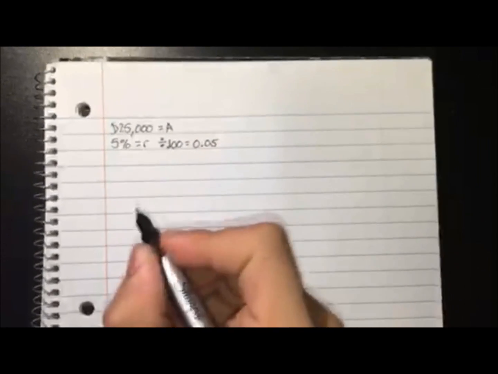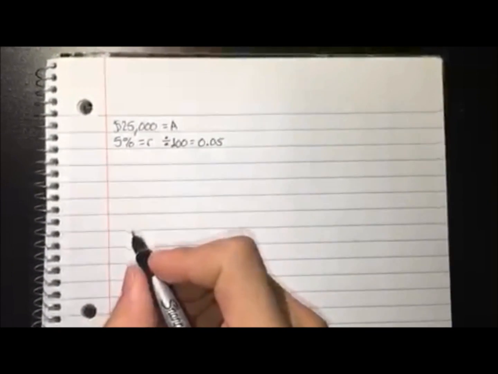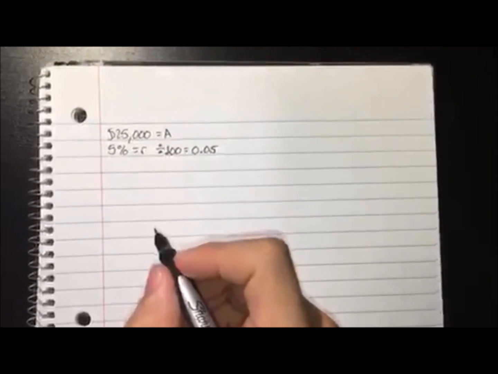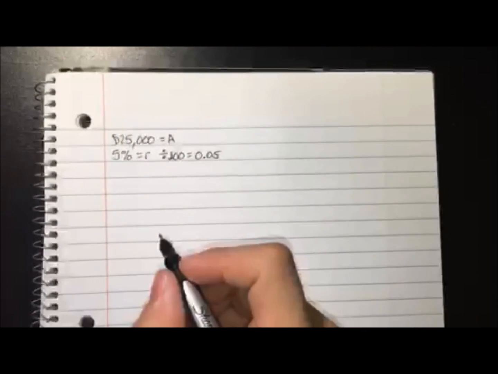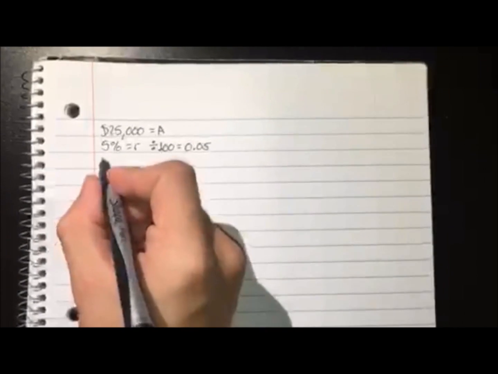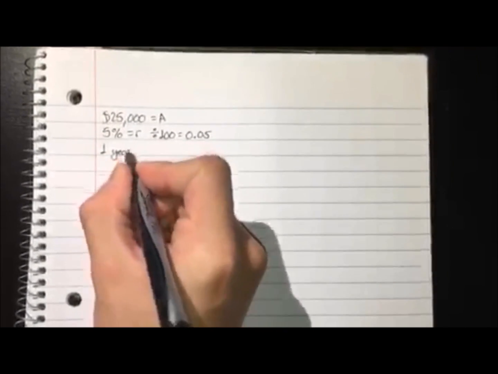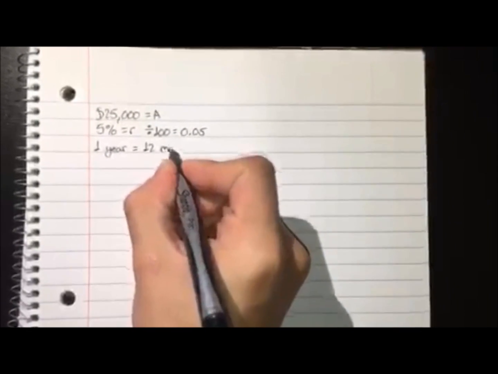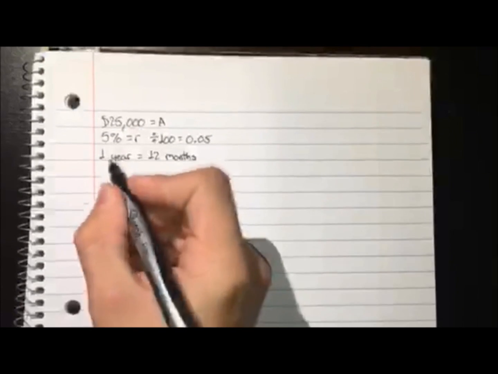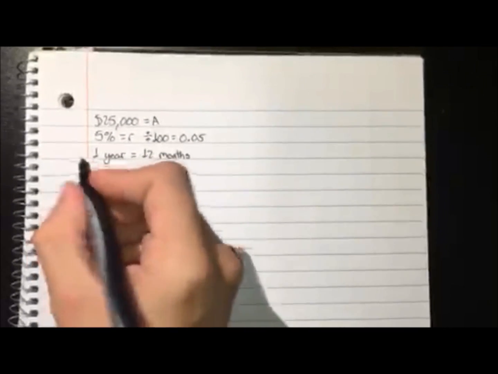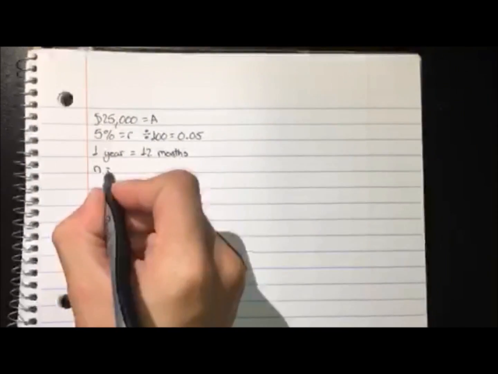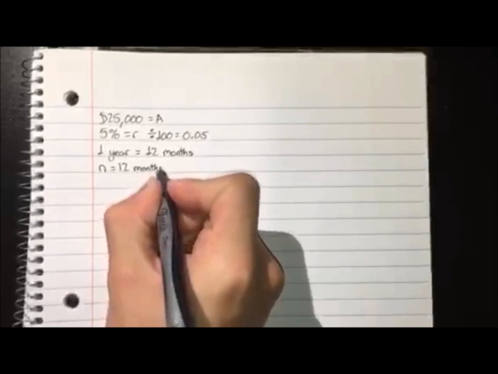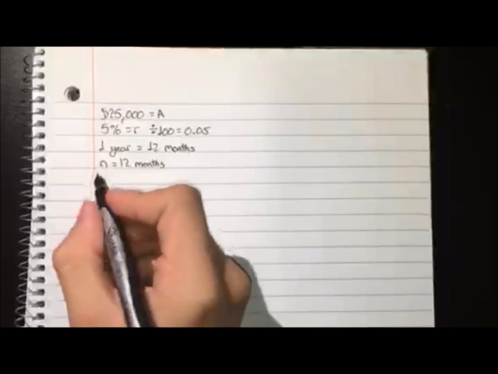After that, we have our time, and we have 2 times. Since our problem is compounded monthly and we have 1 year, we know that there are 12 months in 1 year. So one of our times is going to be N, that is going to be 12 months. And then 1 year is going to be represented by the letter T.